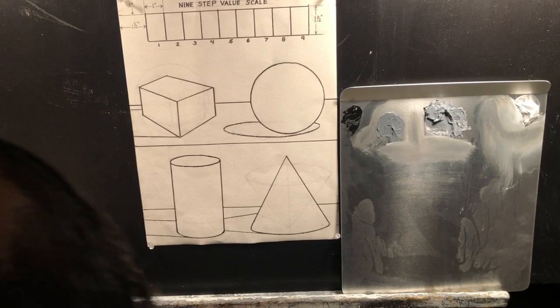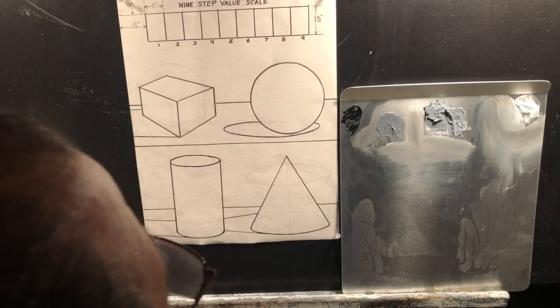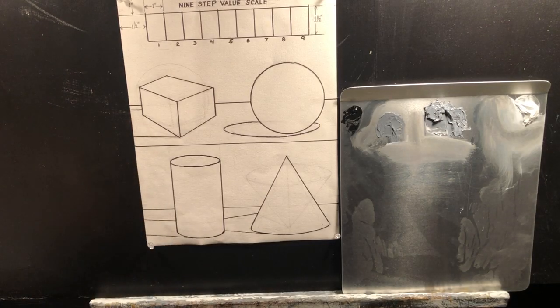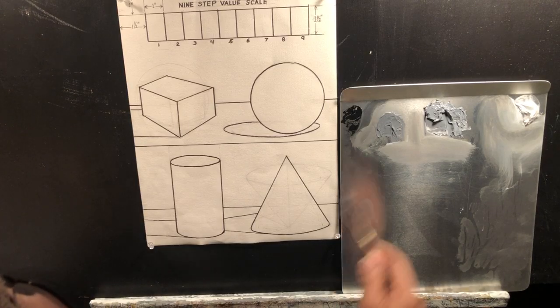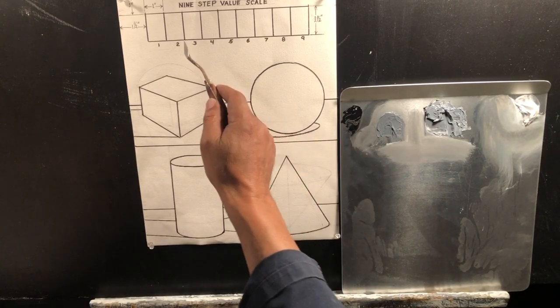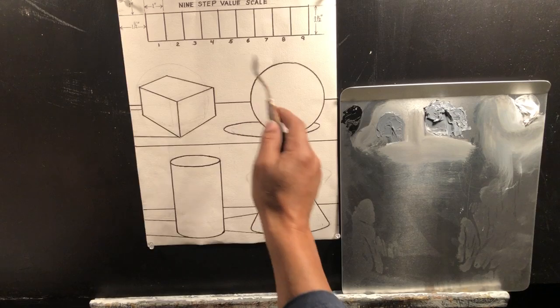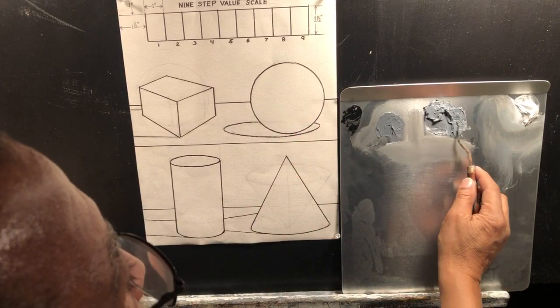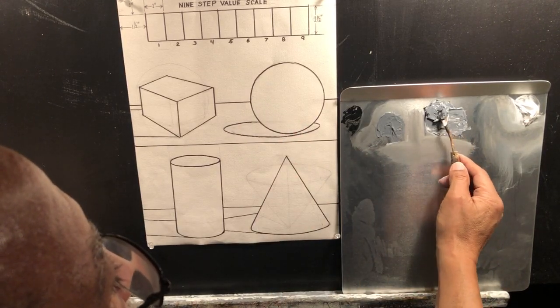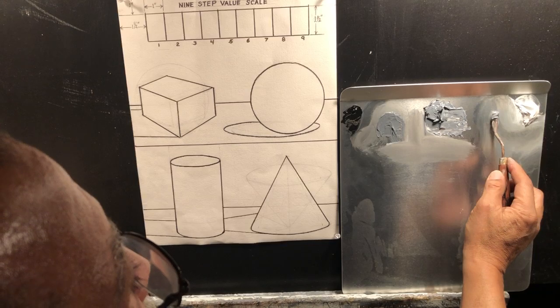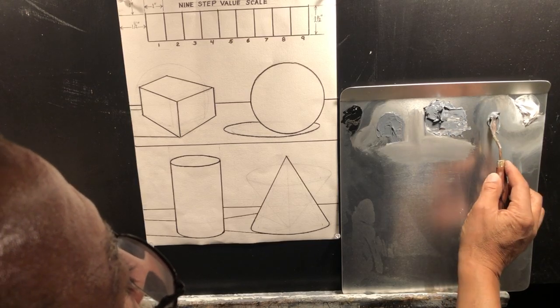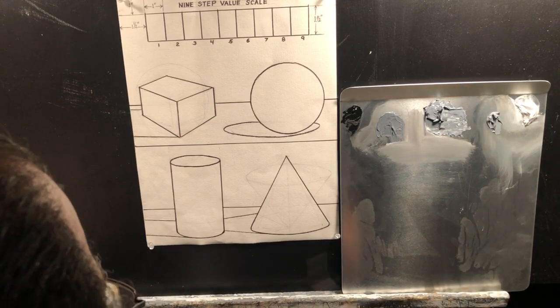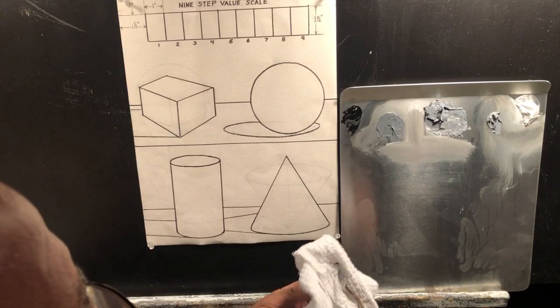A couple of fresh towels here. Now, that is value step 3, as you can see from our value scale up here. So we'll take a little bit of this value step 5 again, and we'll put it right between, right in here. Clean the palette knife off.